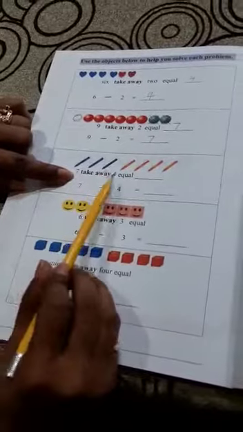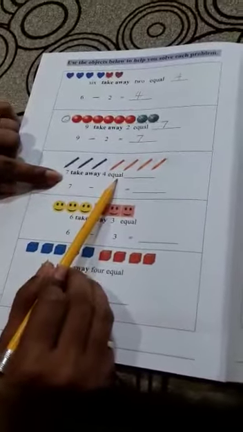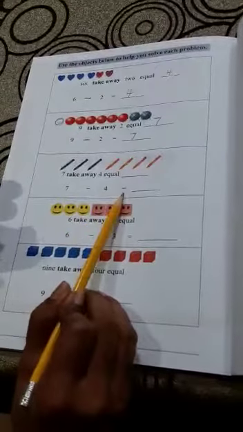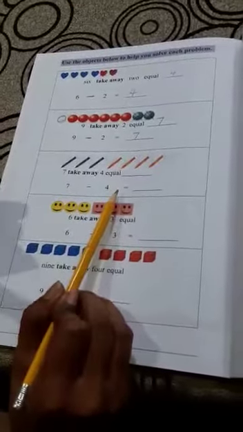7 take away 4 equal. Let's read the problem. 7 take away 4 equal. Let's understand the problem. This is asking me to take away because this symbol says take away. What do we do when we take away? We cross out.